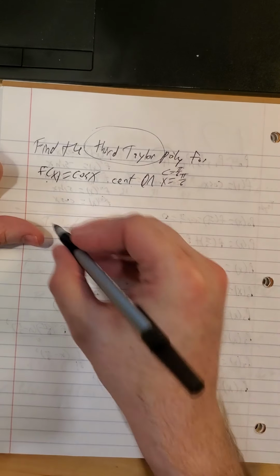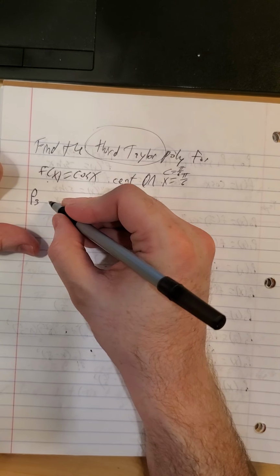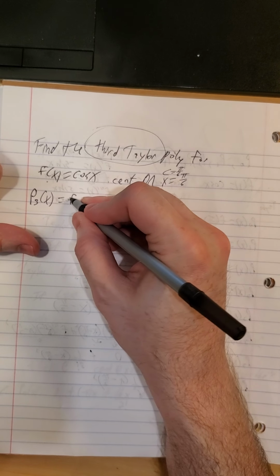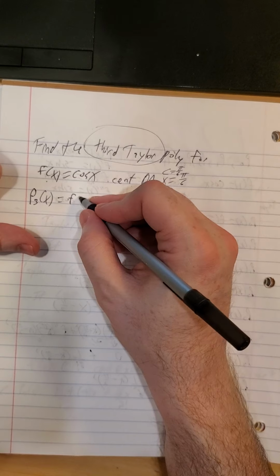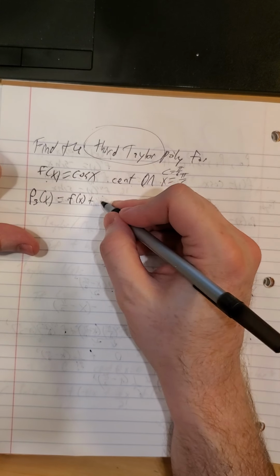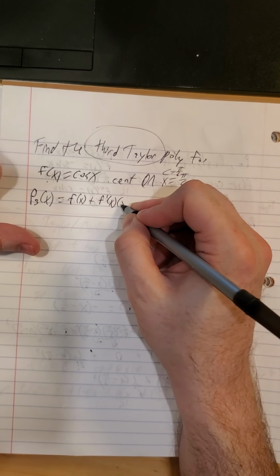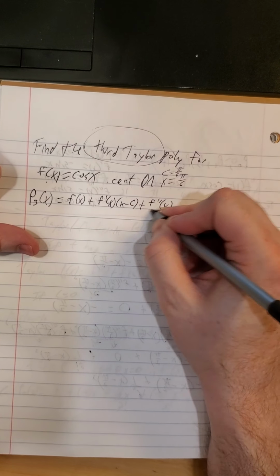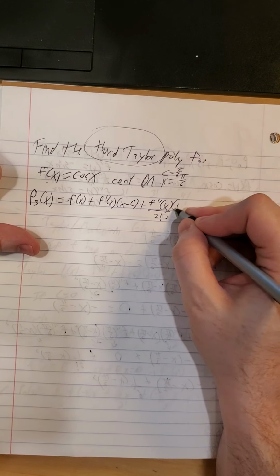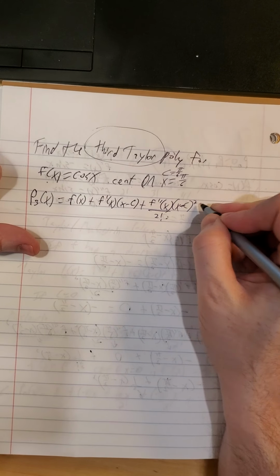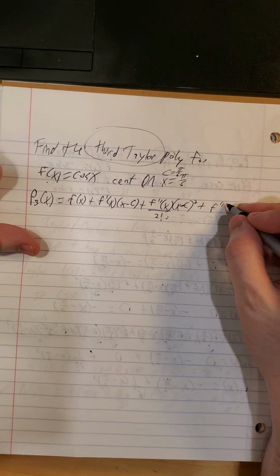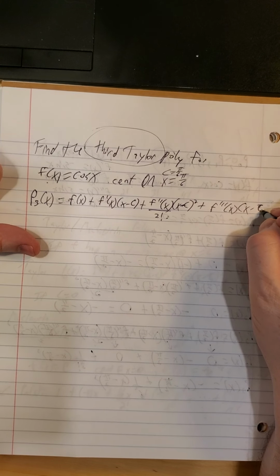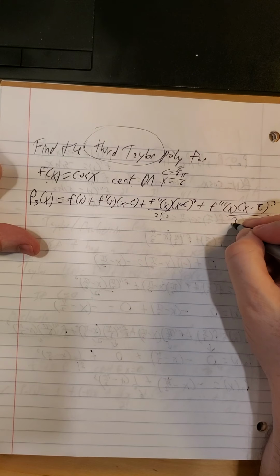So third Taylor polynomial, so we're looking for P3 of x. So that would be f of x plus f prime of x times x minus c plus f double prime of x over 2 factorial x minus c squared plus f triple prime of x minus c cubed over 3 factorial.